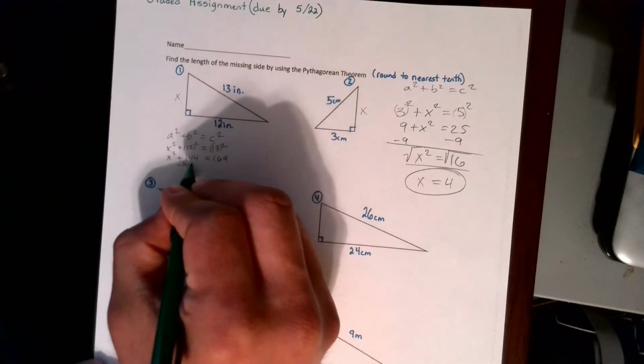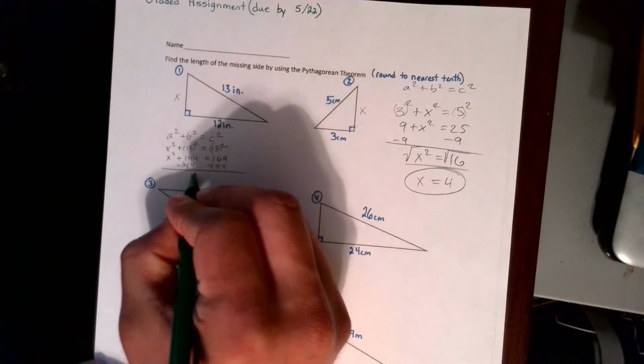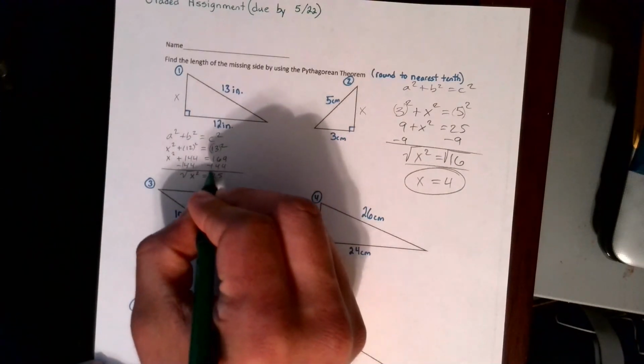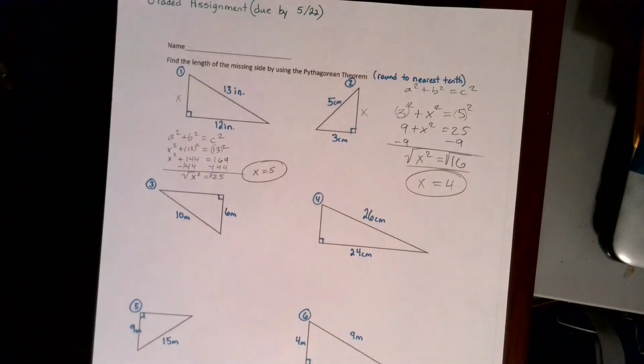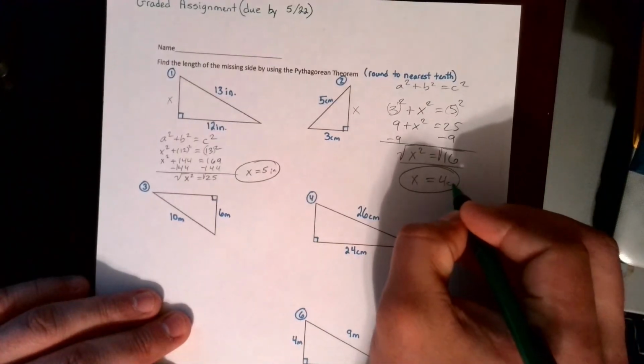Minus 144 from both sides. You're left with x squared equals 25. Square root both sides, and you get x equals 5. That would be 5 inches for this one. This one was 4 centimeters.